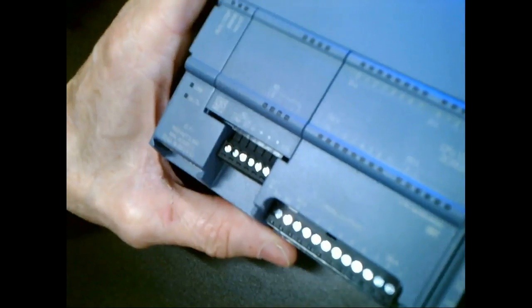You understand? Also, for current loop, all these different types of interfaces that we have to communicate with, we can also put those in here. So communication modules go on the left, IO modules on the right. And the same thing is true on the 314s too, the ones back there.